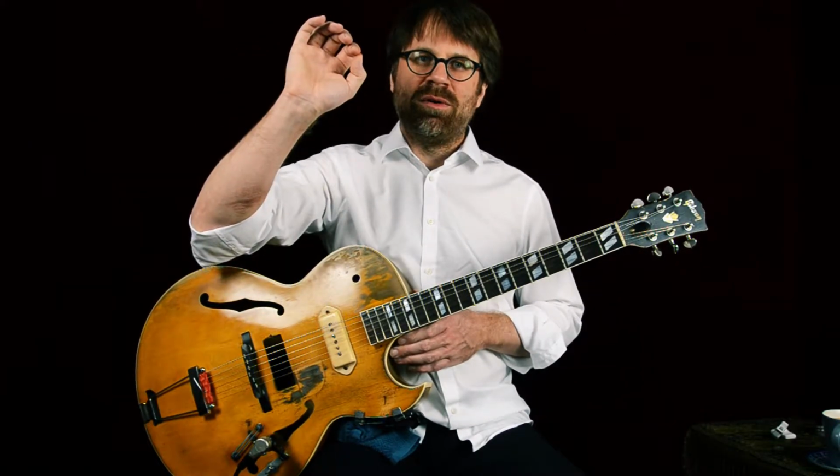The abbreviation is 12-ET, which means 12 equal temperament. Equal temperament means all the notes are spaced the same. The distances are all the same.